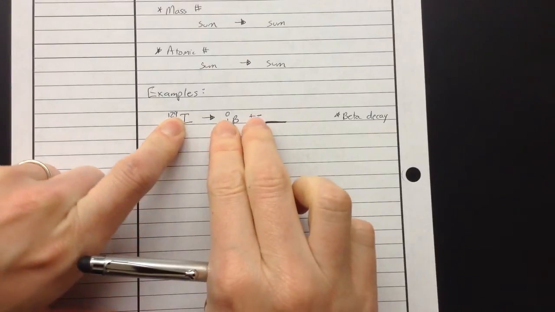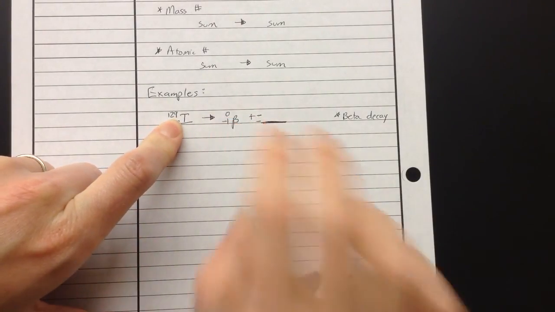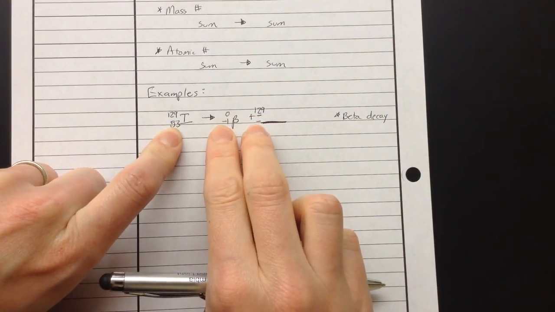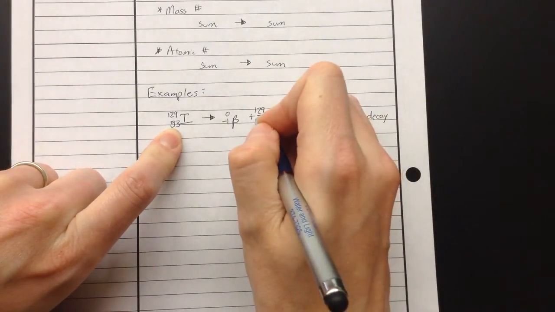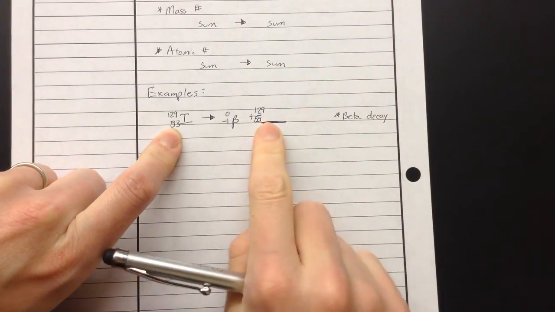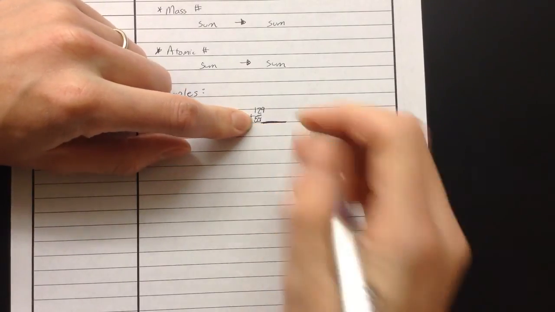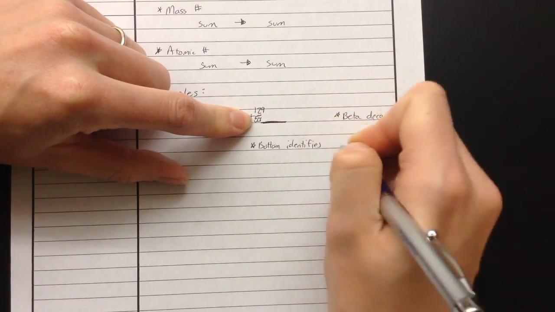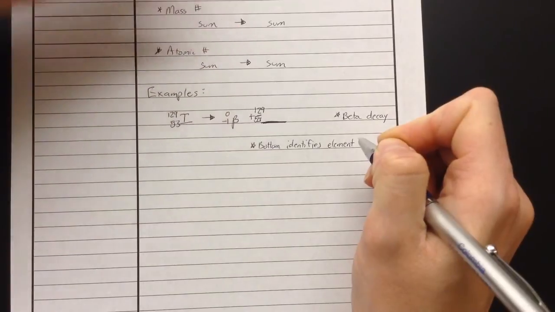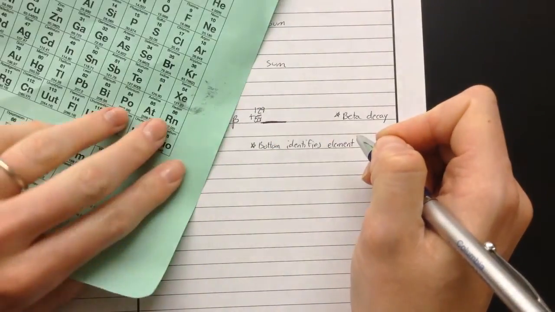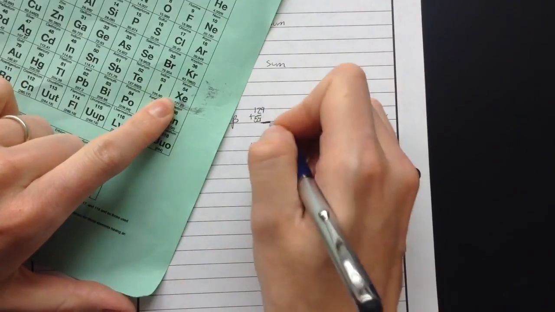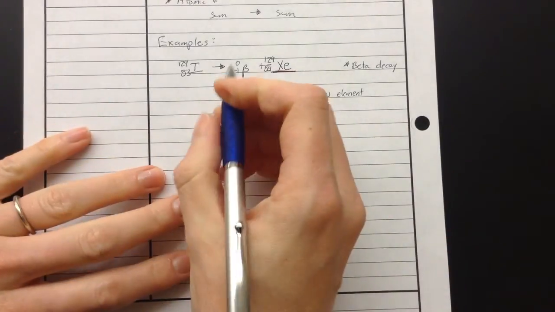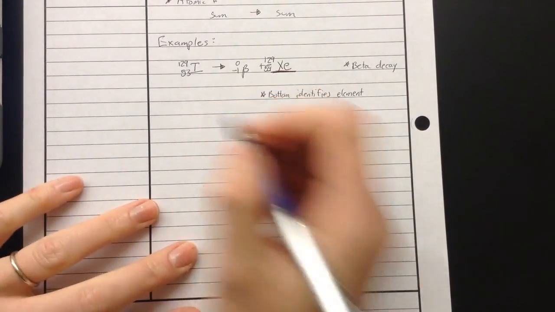So my numbers have to add up. So I've got 0 plus something has to equal 129. So this has got to be a 129. And then 53 has to be something minus 1. Well, minus 1 makes this go up to 54, so I put a 54 there. Now to figure out what letters go here, the bottom number identifies the element. That might be a useful thing to write down. So 54 is what I have to look up in the periodic table. Here's my handy periodic table. There's 54, so this is xenon. So I'm going to write Xe. Seems pretty easy to me. Maybe it's not so easy to you. Okay, so let's try a harder one.